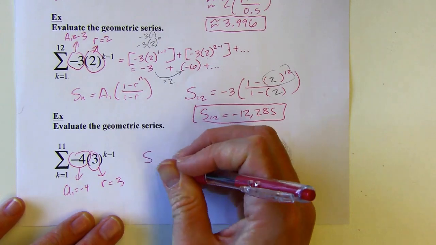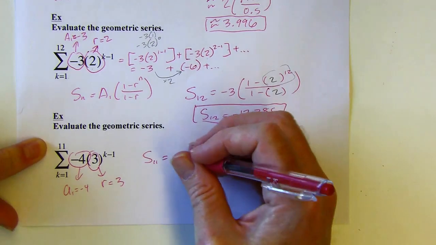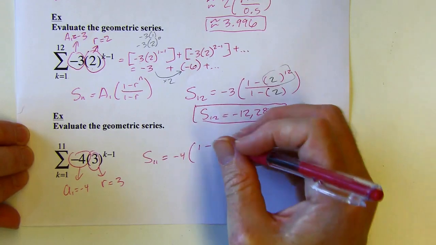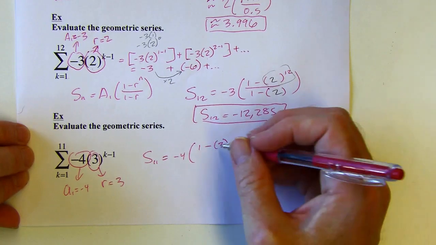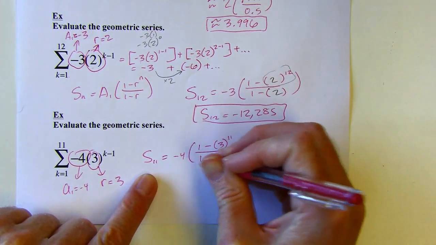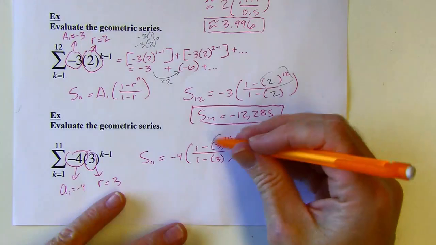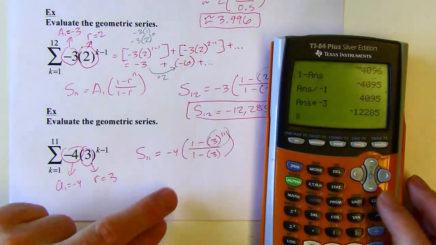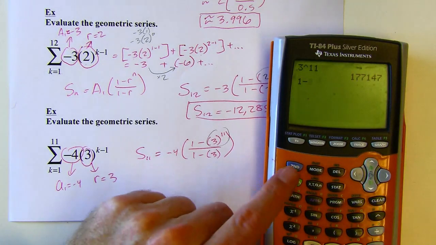So sum of the first 11 terms here. I've got the first term, which is negative 4, 1 minus the ratio. The ratio is 3, and then I'm raising that to the 11th because I've got 11 terms. Okay, and again in my calculator, I'm going to start right there and work my way out from there. Okay, clear that last stuff off there. 3 to the 11th. Got 1 minus that.